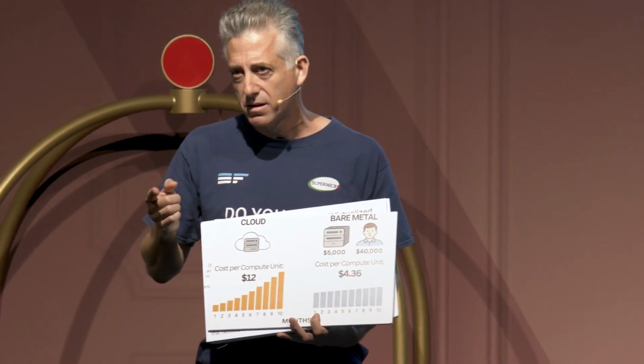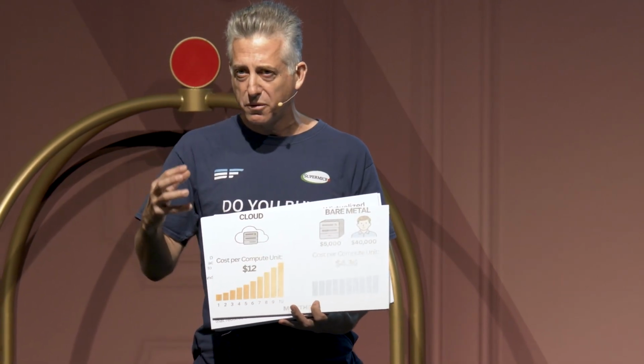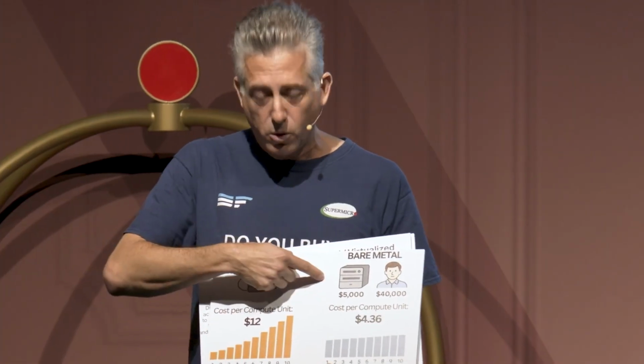The public clouds charge you 50% profit. They add 50% profit, that's their margin, their markup, and you end up paying for it. So what you do here, you eliminate that extra 50%.